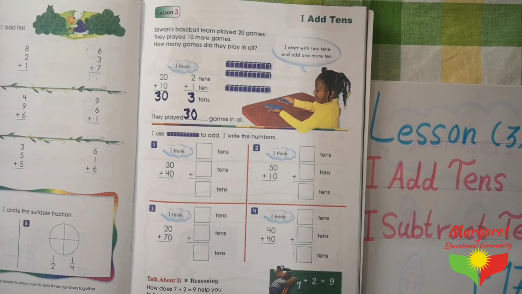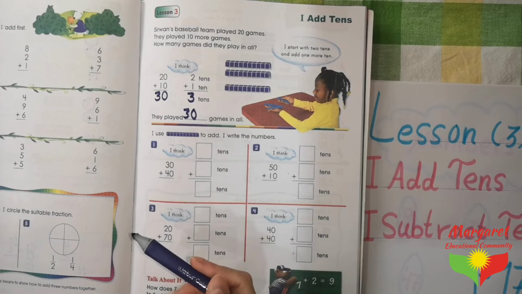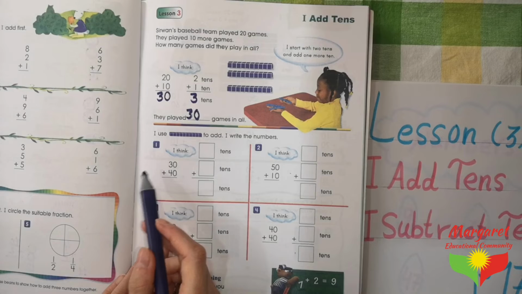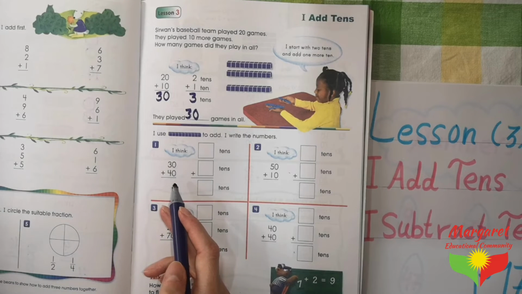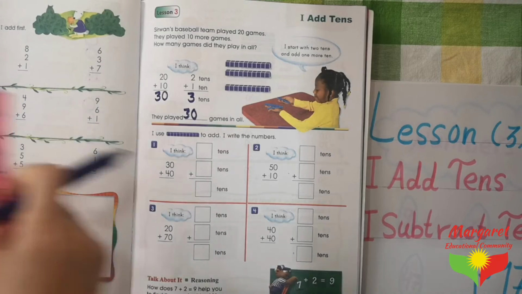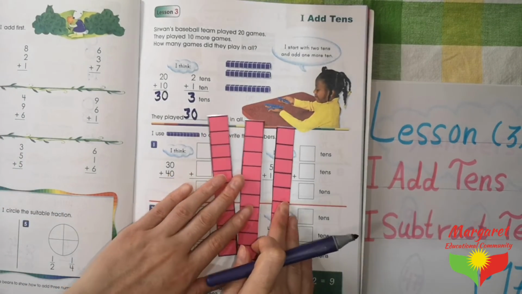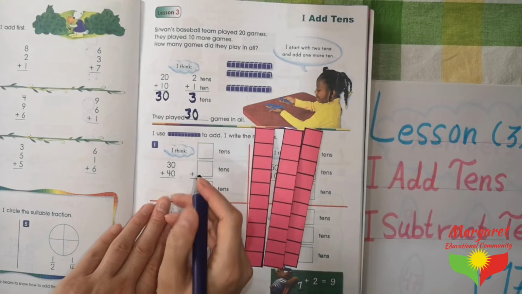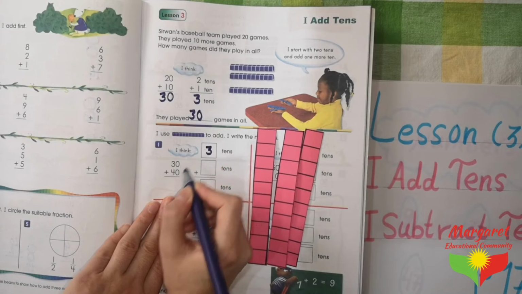Then look at these examples. So we use tens to add, then we write the numbers. Number 1, 30 is 1, 2, 3, 3 tens. 30 is 3 tens, so we write 3. 30 is 3 tens.